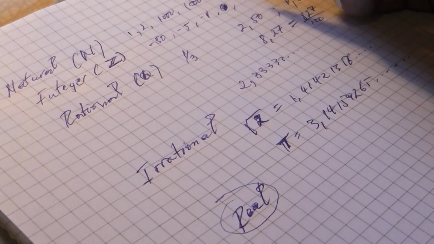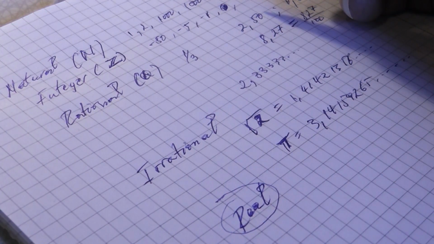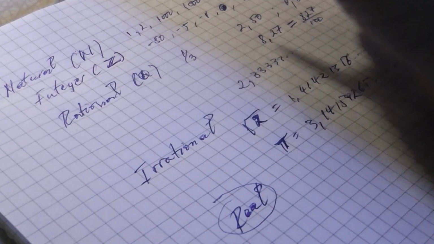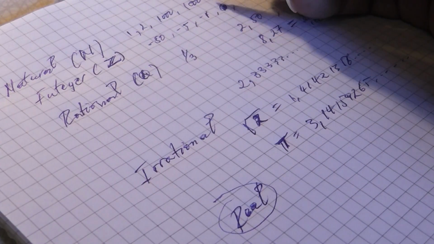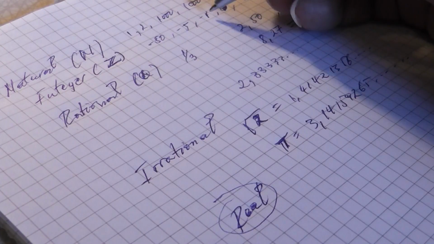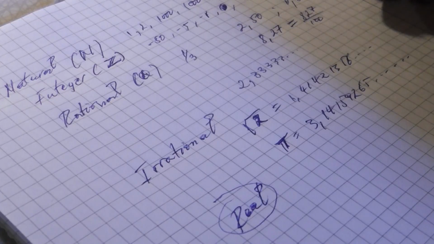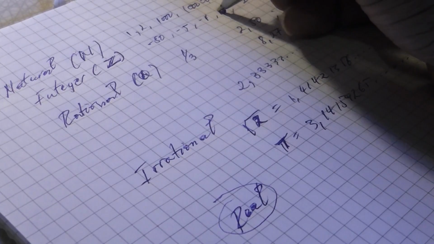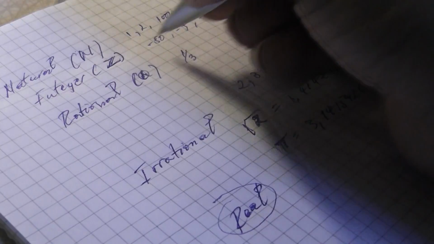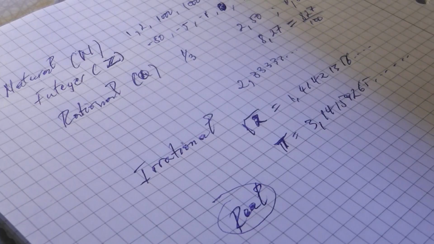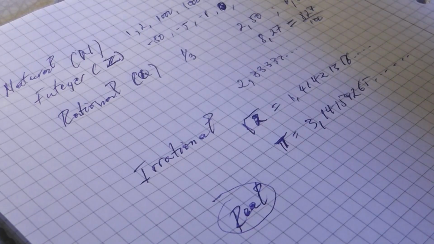Okay, the next number system we learned is the integers. We say the integers are a number system that includes all the numbers we find in N. We know that in N we have positive numbers, so it includes all positive numbers. But besides positive numbers, it also includes 0. It also includes all negative numbers. So remember, they are all numbers, positive and negative, including 0.